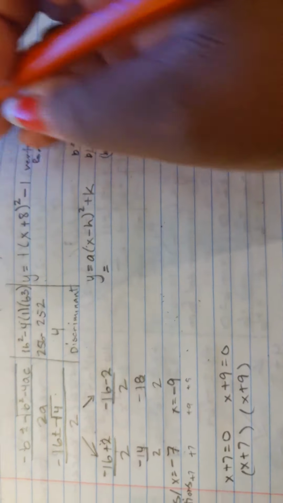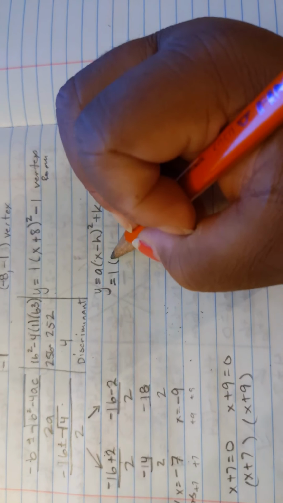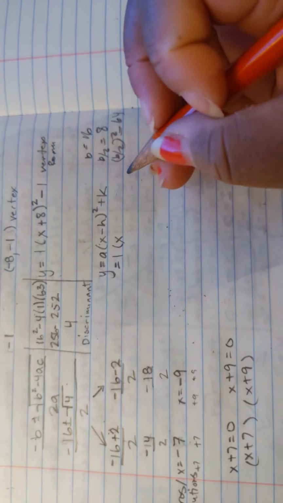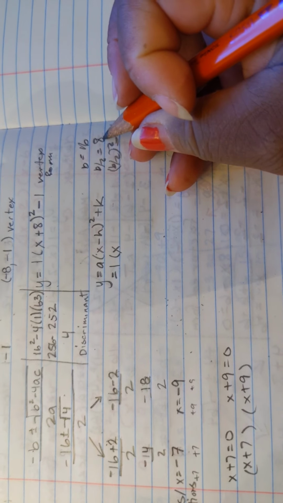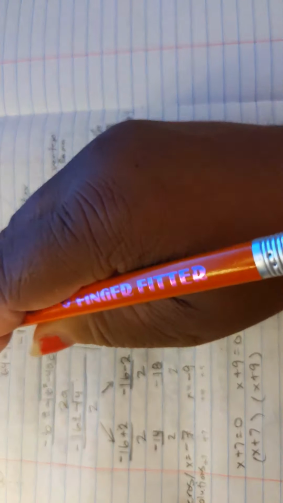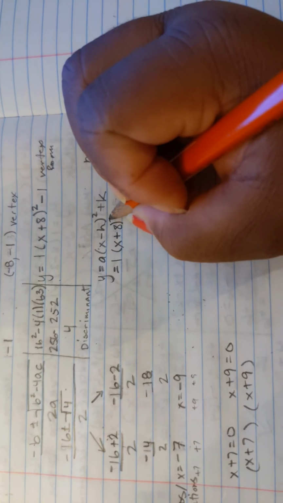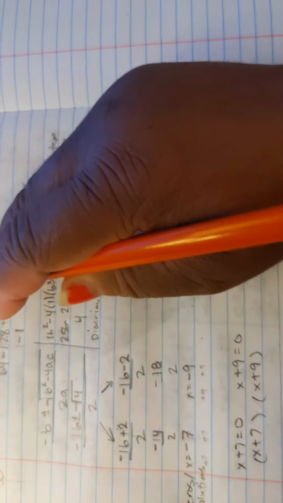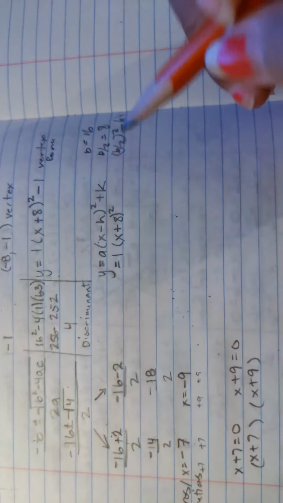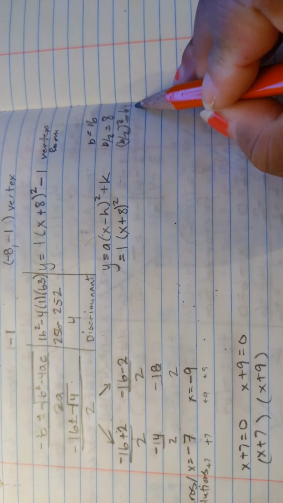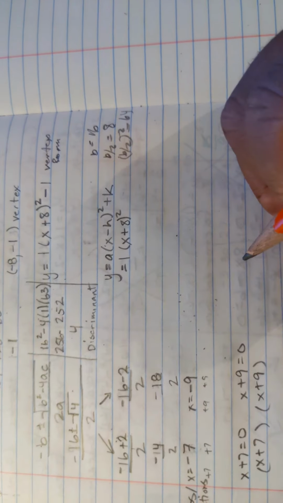So I have my a from up here, 1. And then x, we get that from here. And here we took half of this, which would be a positive 8. And then because I had 63 up here, I'm going to subtract 64 from it.